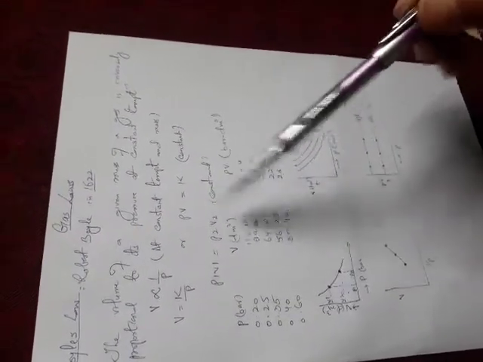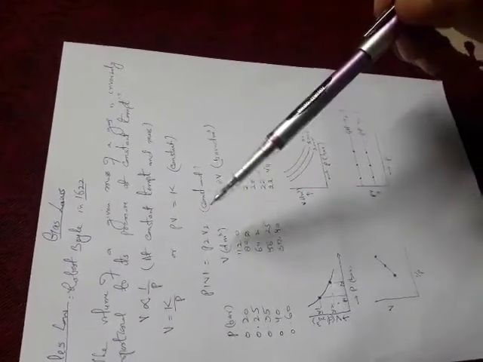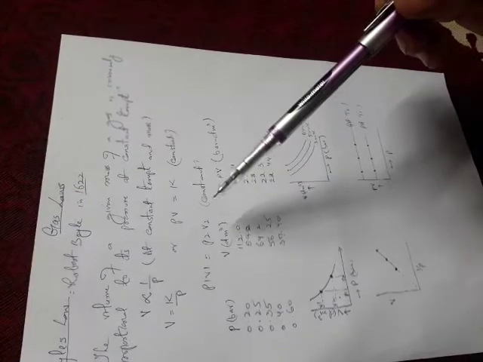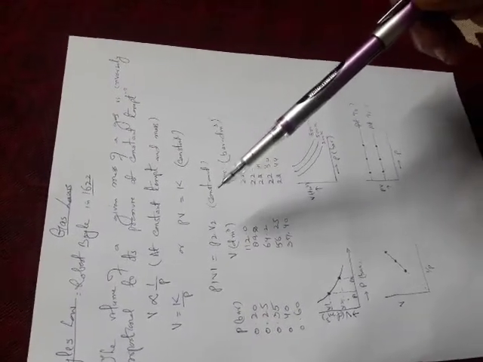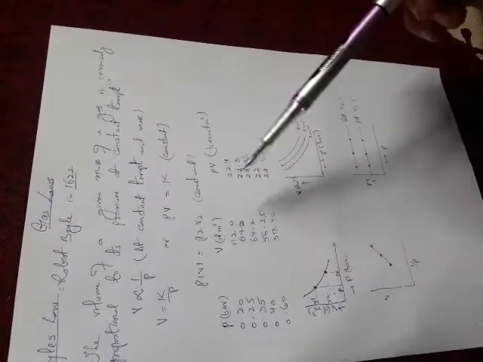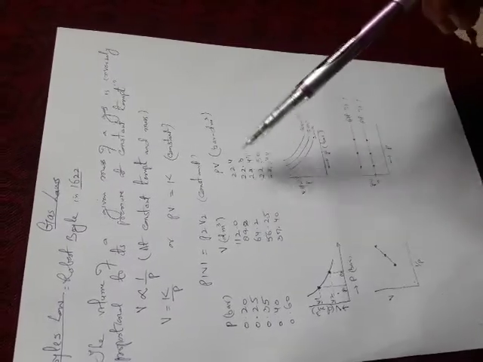Experimentally, this law can be verified by measuring the volumes of a given mass of the gas at different pressures, keeping the temperature constant. In each case, we see that the product of the two, that is pressure and volume, is found to always remain constant.